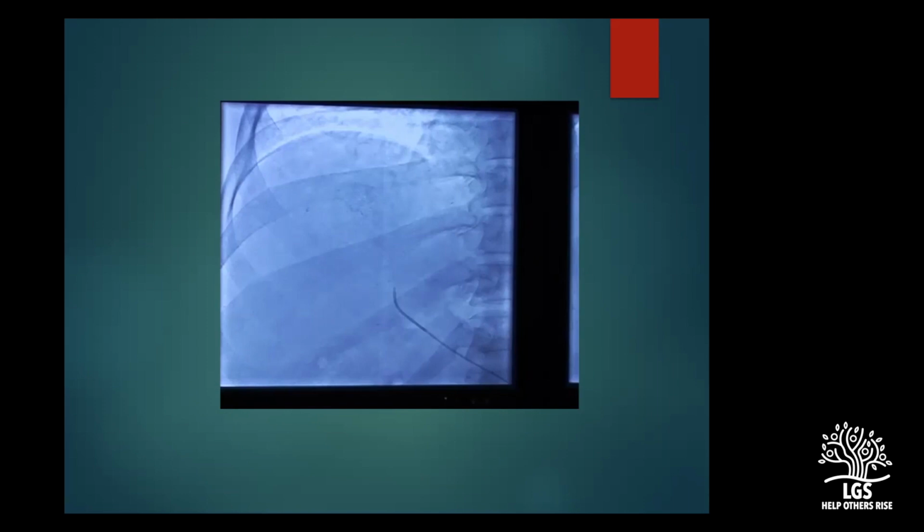Because DEB TACE not only treats the tumor, it also blocks the tumor. It's got chemotherapy plus blocking agent mixed together. And that is the reason why we are not supposed to do DEB TACE if the lesion is not well visualized. In this case, I prefer to use the lipiodol, and this is how we mix the lipiodol.